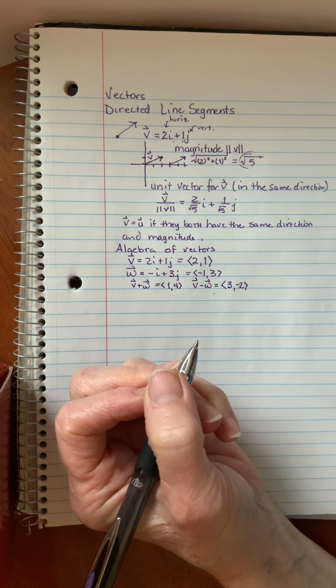Now there's a way to multiply. It's called scalar multiplication, and that is multiplying by a constant. So let's take 5 times v. That's a scalar. It's called a scalar. So we have 5 times our 2, 1, and that gives us 10, 5. So it just multiplies the length of the vector by 5. So that is what's called scalar multiplication.